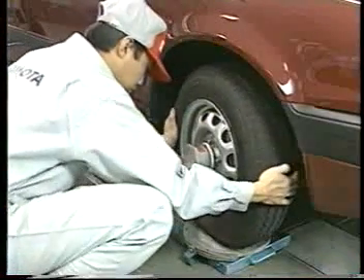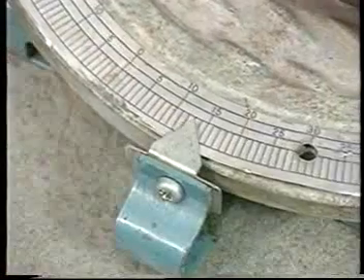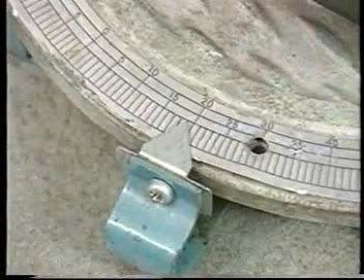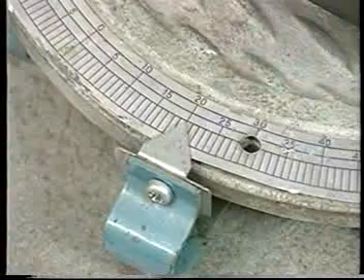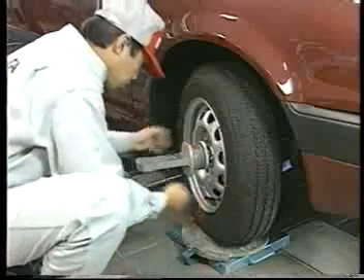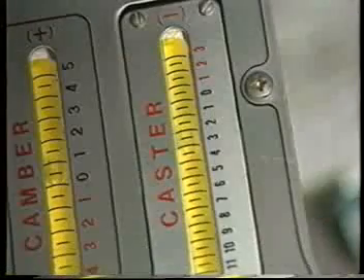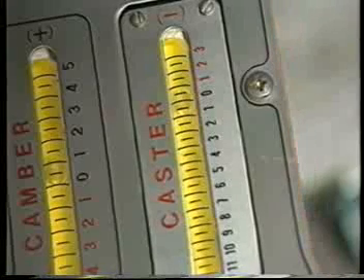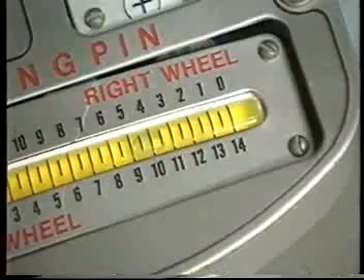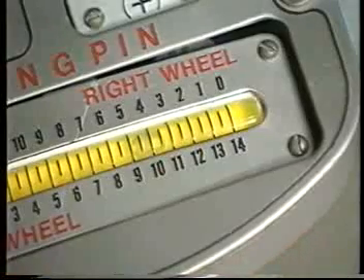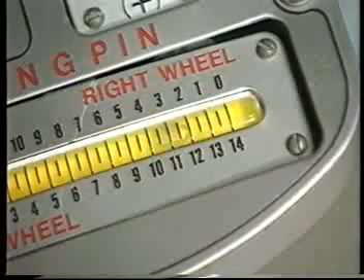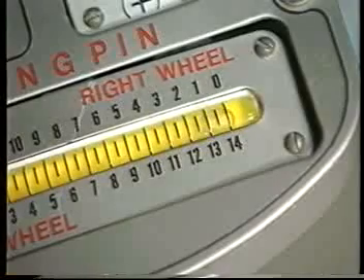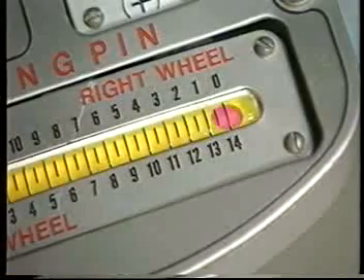Let's take the right front wheel as an example. Turn the wheel inward by 20 degrees on the turning radius gauge. Turn the adjusting knobs on the back of the gauge and align the air bubbles for the caster measuring gauges to 0 on the scale. Then align the air bubble for the steering axis inclination measuring gauge for the right wheel to 0 on the scale.